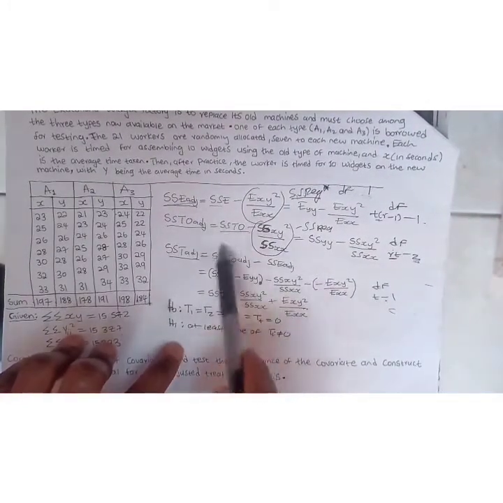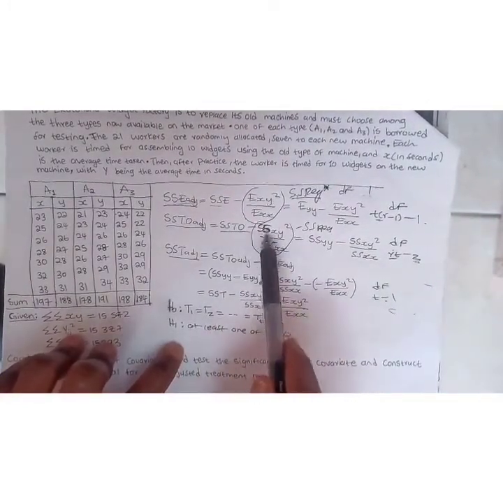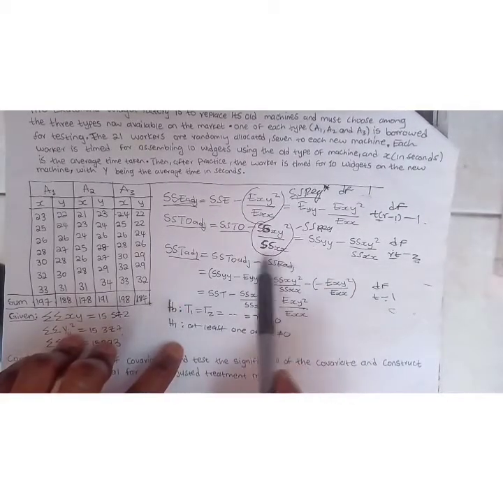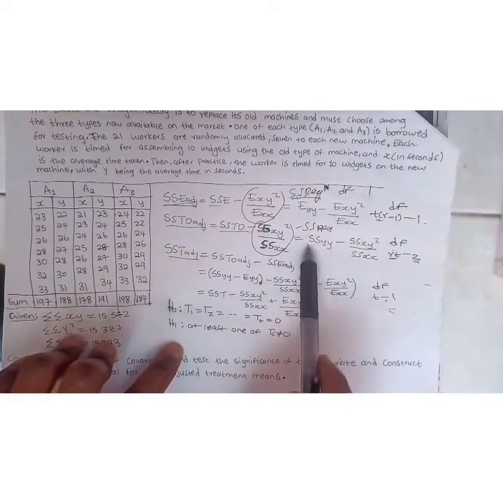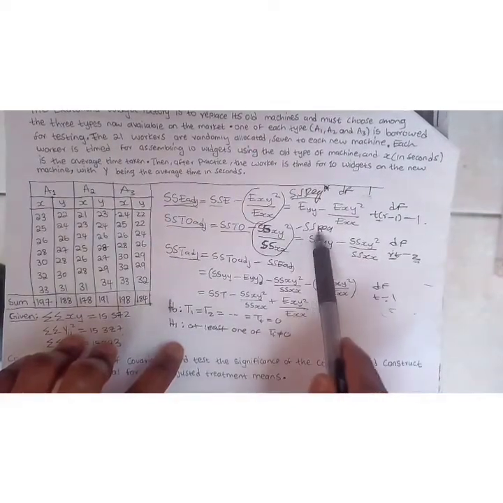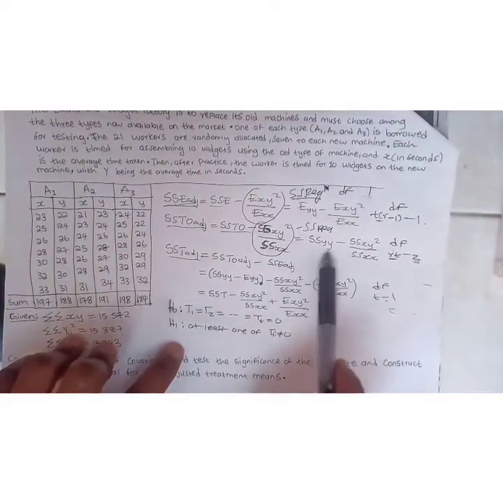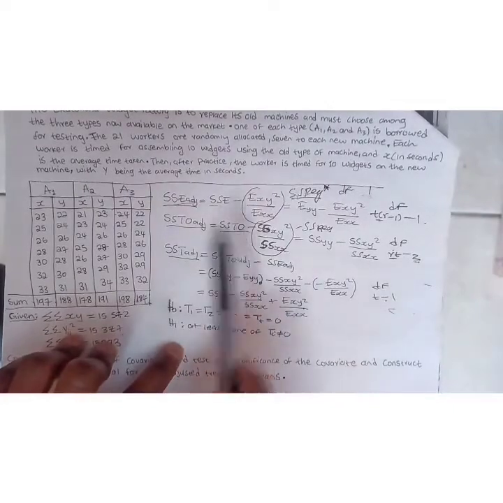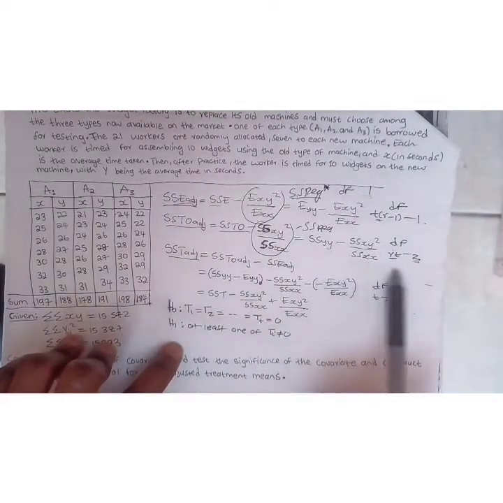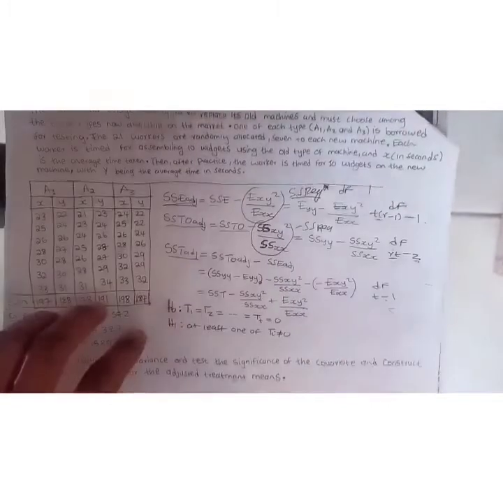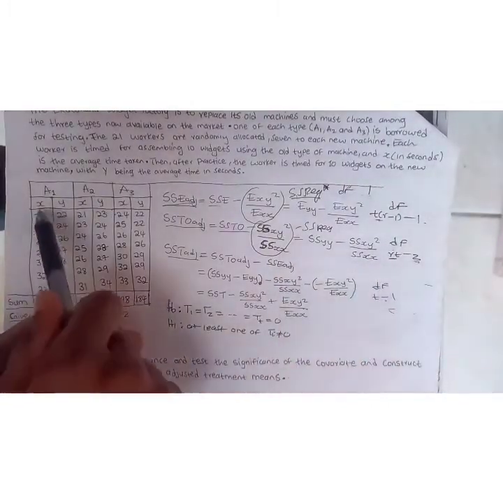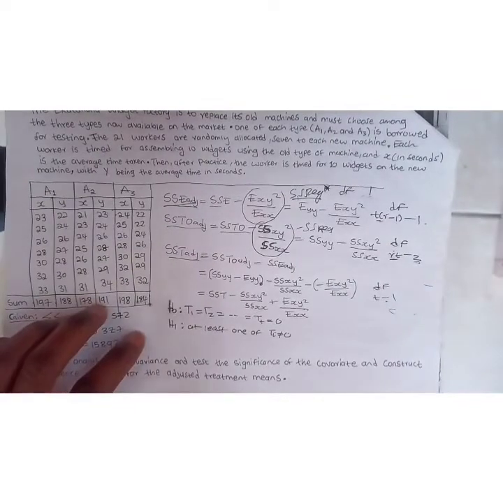Here SSTO adjusted is given by SSTO minus SSXY all squared divided by SSXX, where this part is our SS reg, and SSYY is the SSTO. The degrees of freedom are rt minus 2. This is minus 2 because we have two variables x and y in this case.